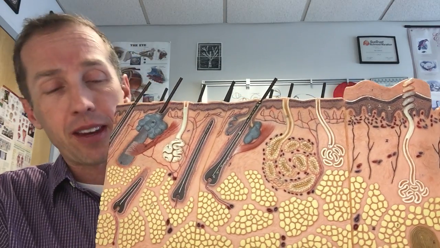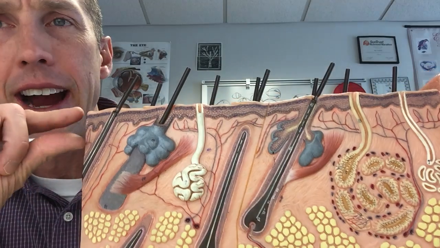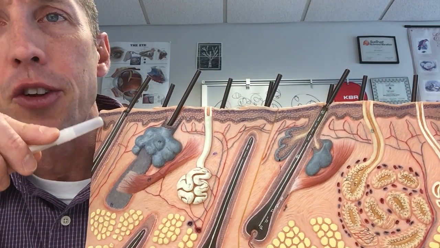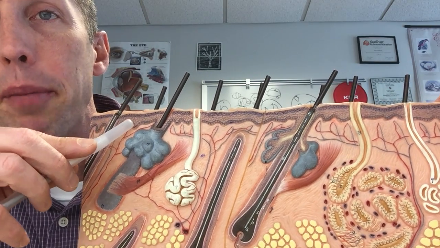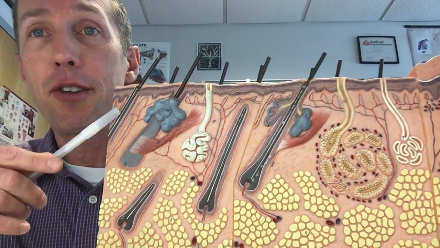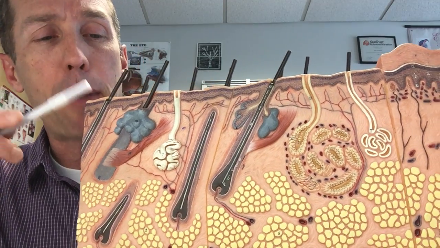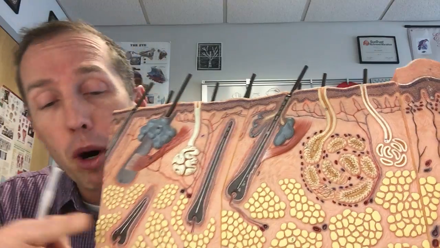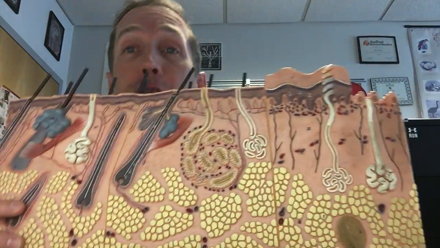The skin is going to be made up of two layers. We're going to have a layer right here. This is the upper layer, called the epidermis. You can see some bumps at the bottom of the epidermis here. Below the epidermis is the dermis, which we've got right here. So epidermis up top, dermis down below. Those two comprise the skin. Below them is the hypodermis, or superficial fascia. That's what we've got down here.